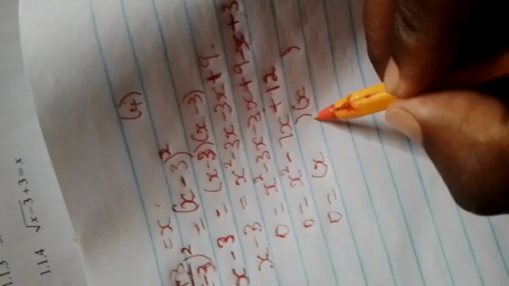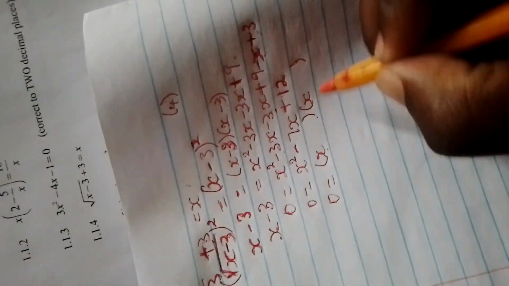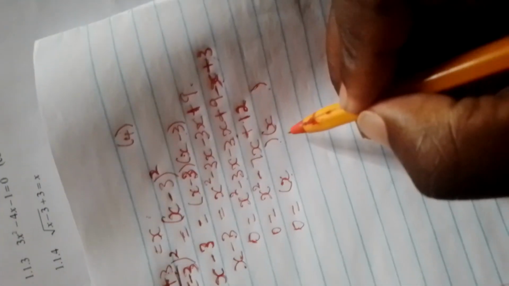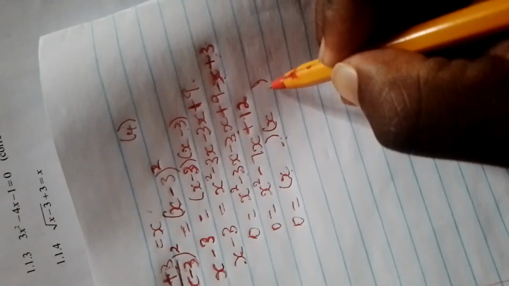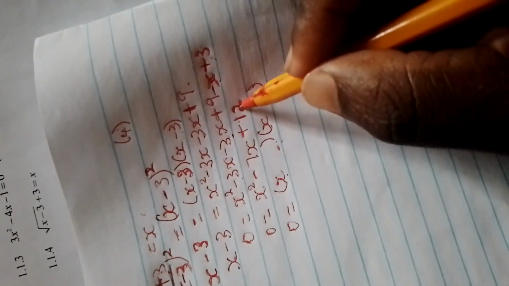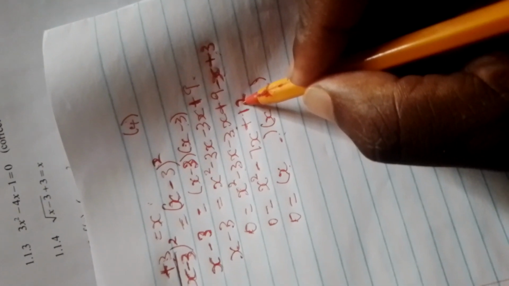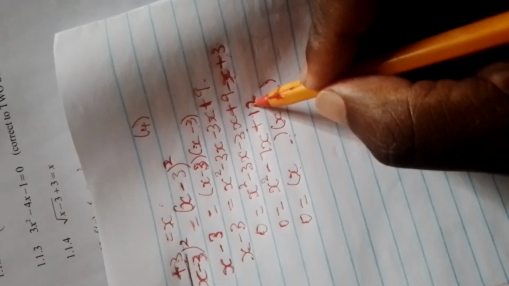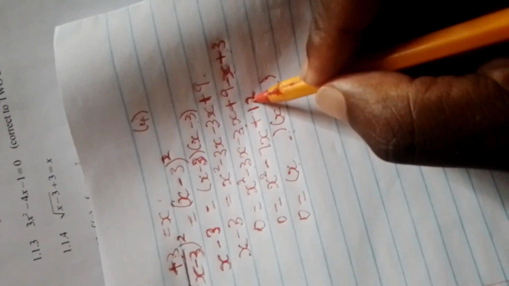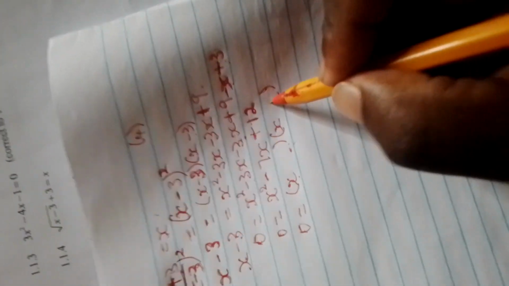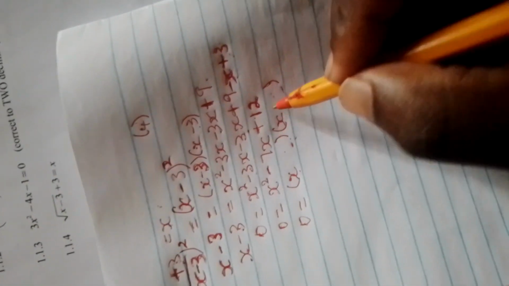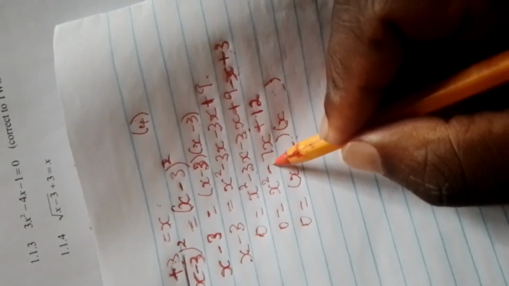The numbers that you're going to have here, when you multiply them, they must give you positive 12. When you add those two numbers, they must give you negative 7.